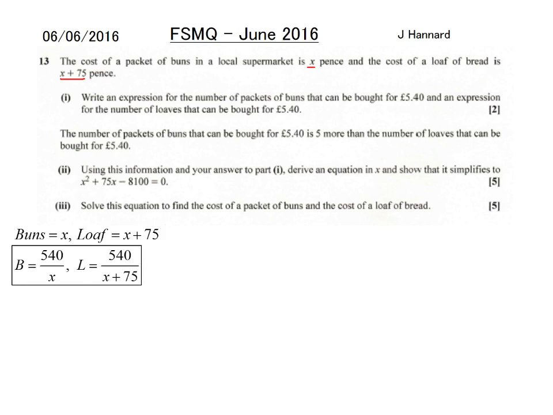The number of packets of buns that can be bought for 540 is 5 more than the number of loaves that can be bought for 540. So 540 over x, which is your buns, must be your loaves plus 5 because it's 5 more. Times throughout by x plus 75 to get rid of the horrible fractions, and you get that.